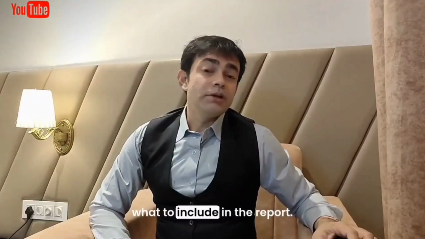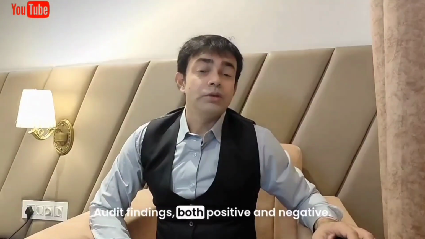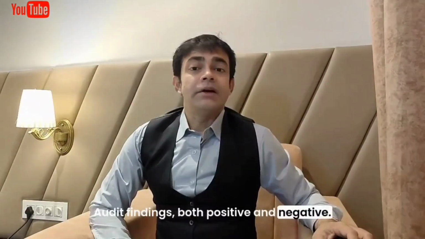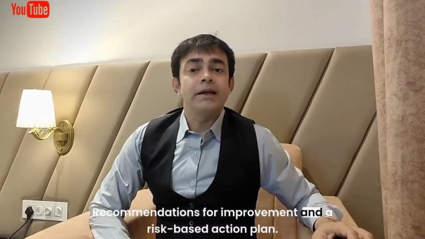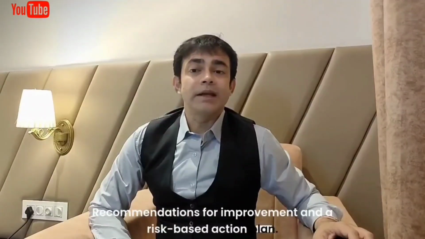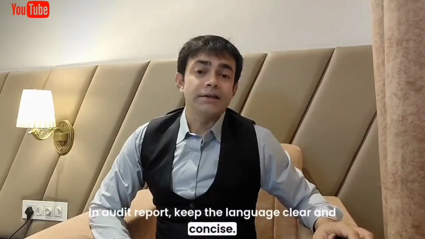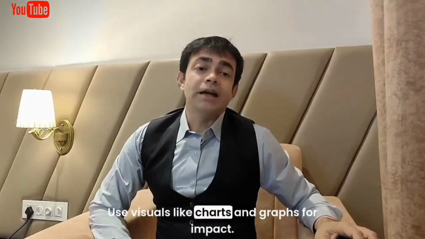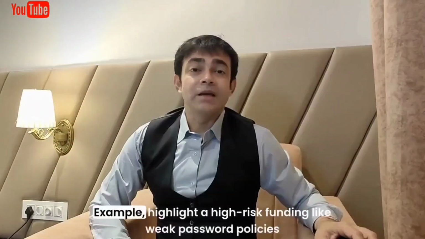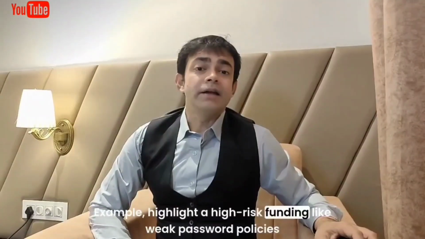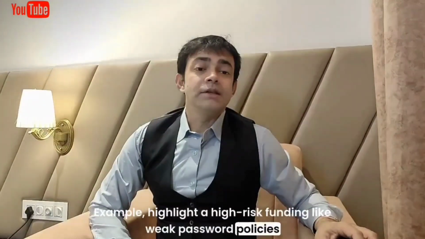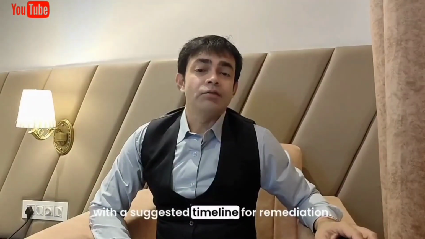What to include in the report? Audit findings, both positive and negative, recommendations for improvement, and a risk-based action plan. In the audit report, keep the language clear and concise. Use visuals like charts and graphs for impact. For example, highlight a high risk finding like weak password policies with a suggested timeline for remediation.